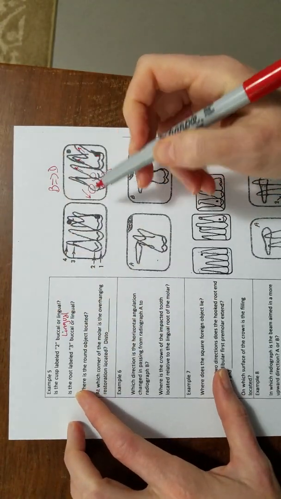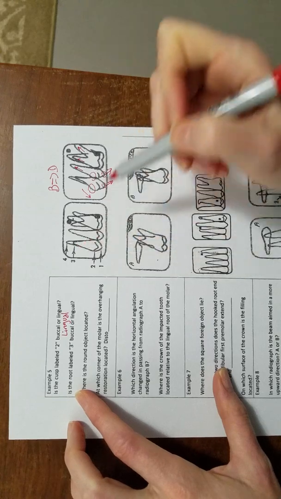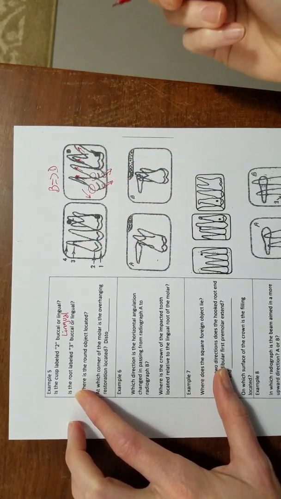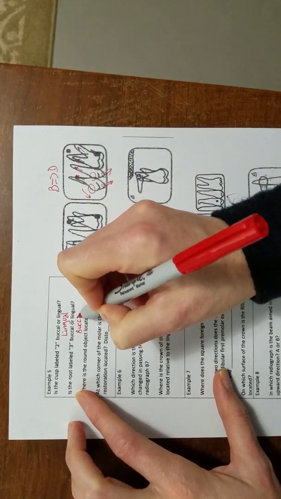Is the root labeled number 3 buccal or lingual? So that looks like it's leaning more in a distal direction. So this would be buccal.